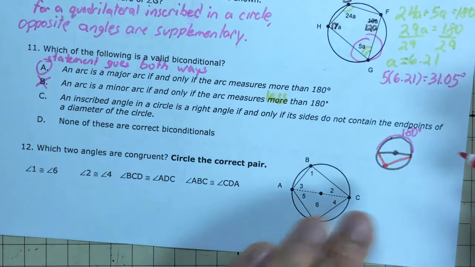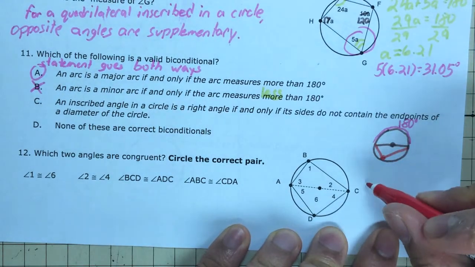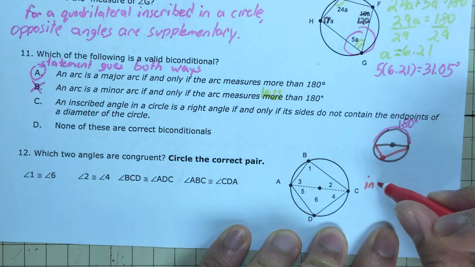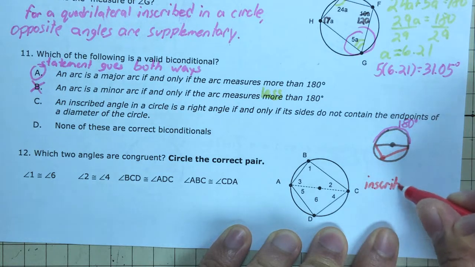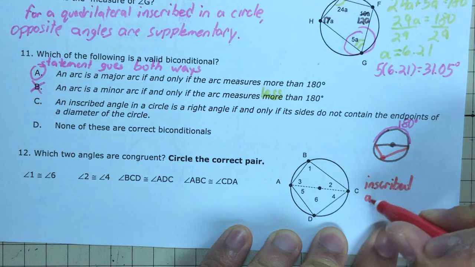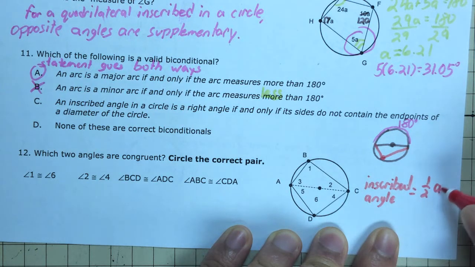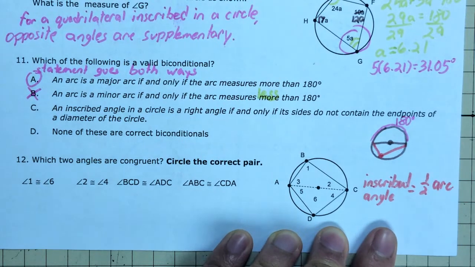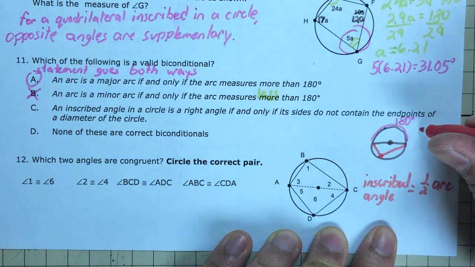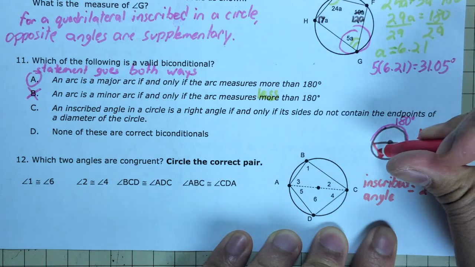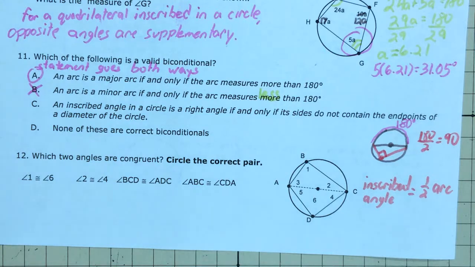Remember, inscribed angle, let me make a note. Your inscribed angle equals 1/2 your arc. So if my arc is 180, 1/2 of 180, or 180 divided by 2, that's a 90-degree angle.